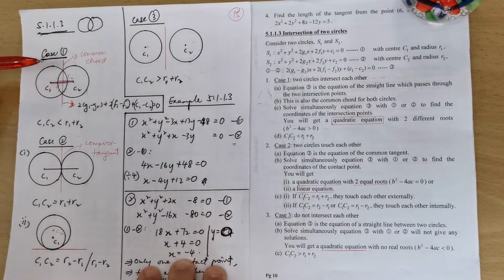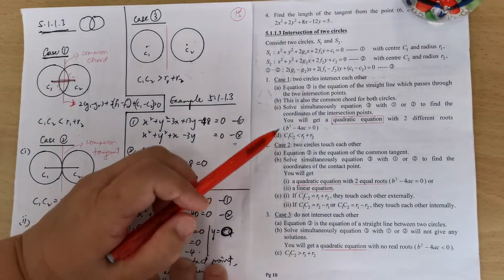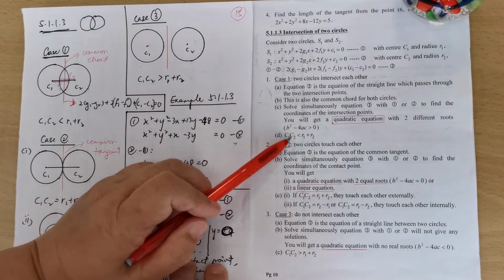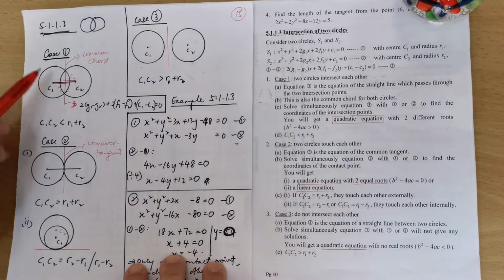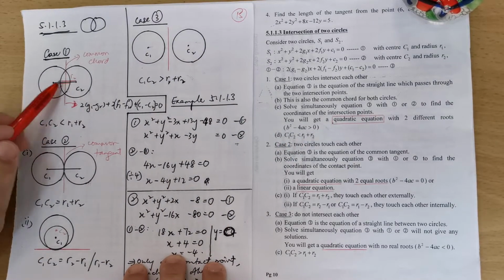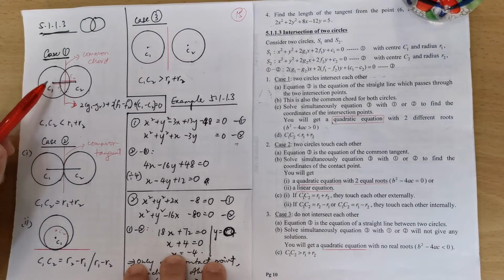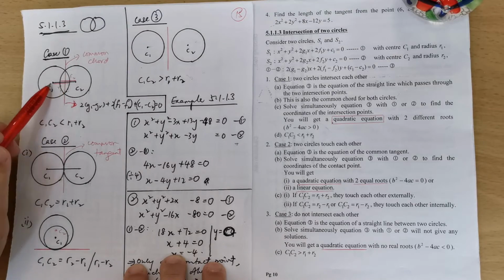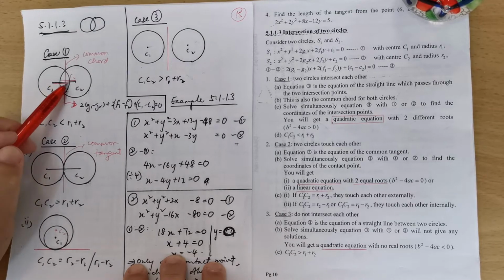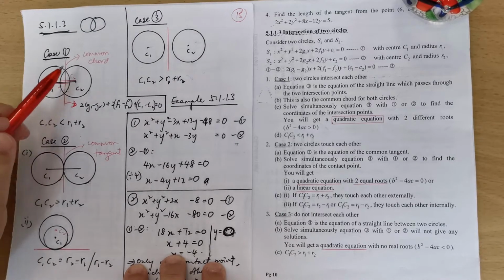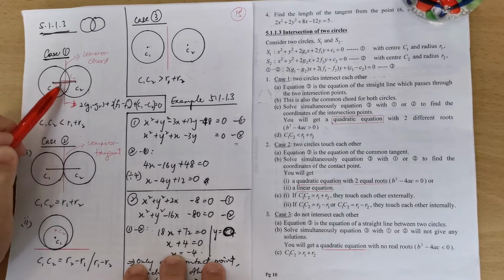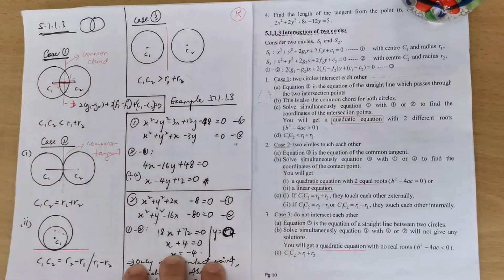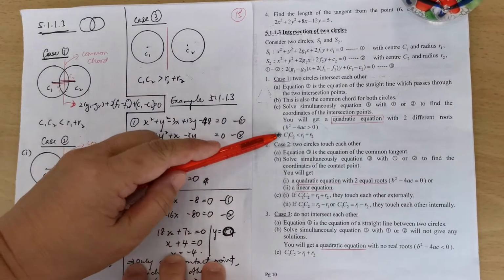Another characteristic is that the distance between the two centers, C1C2, will be smaller than R1 plus R2. You see, this is C1, this is C2. This distance is definitely shorter than R1 plus R2. From C1 to the side is R1, and from C2 to the side is R2. So R1 plus R2 is definitely longer than C1C2, and you get this condition.